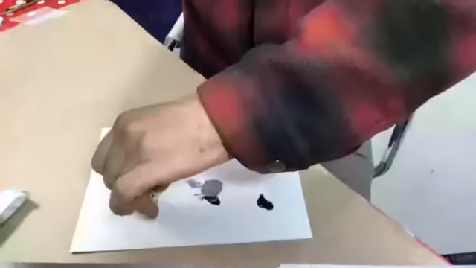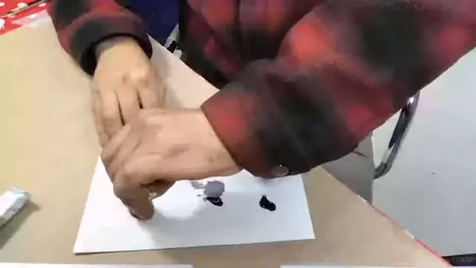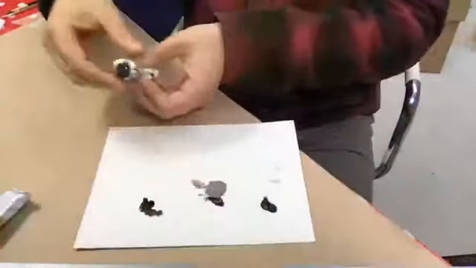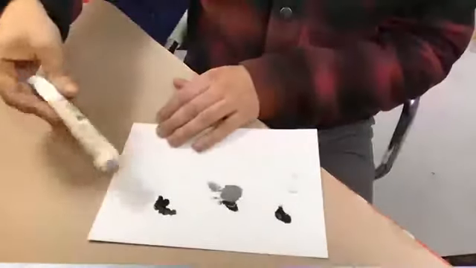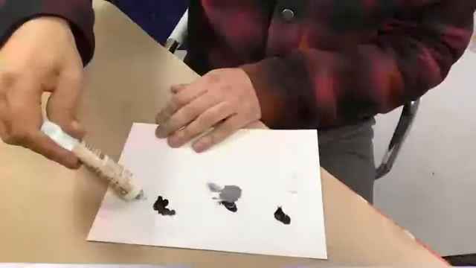So I'd like to show you now. This is the new shade we are going to make. I'm going to tilt the computer. So that's Roman black over there. And I'm going to use titanium white over here.